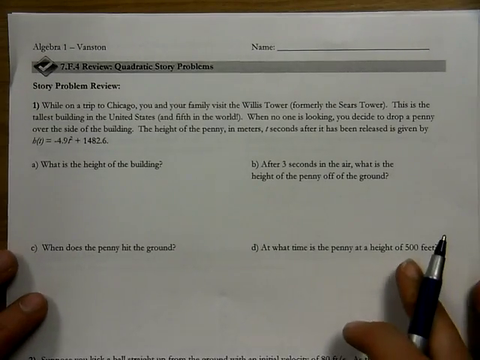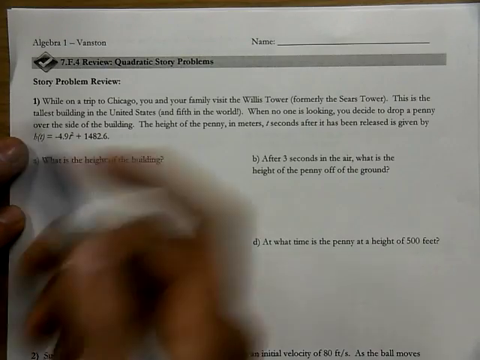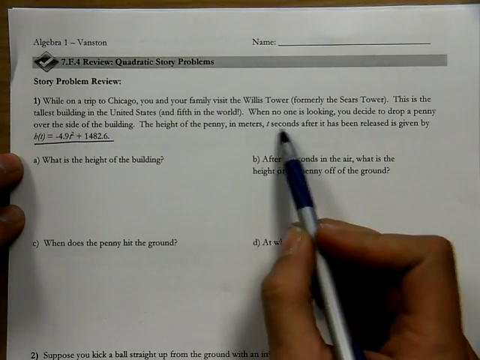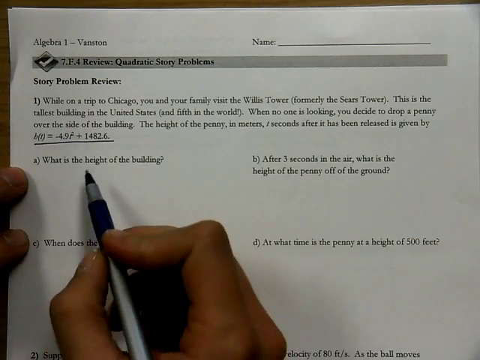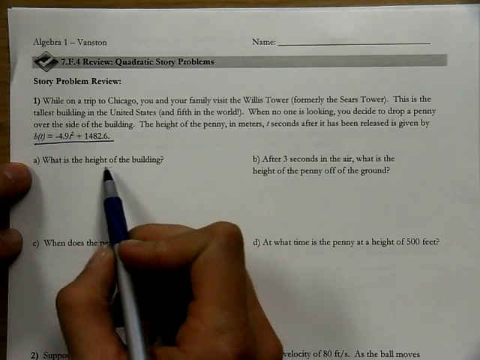In this video, we're going to talk through the worked out solutions to this Unit 7F review, story problems. So the first problem is talking about throwing a penny off of a building. And we have the equation that models the height t seconds after it's been released. So the first question is, what is the height of the building?